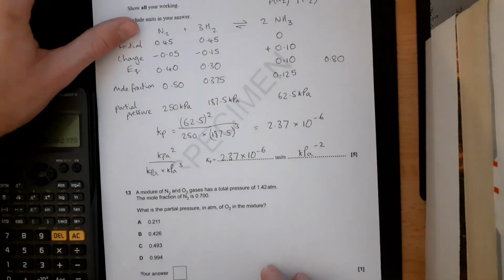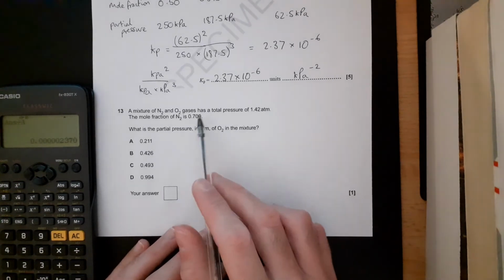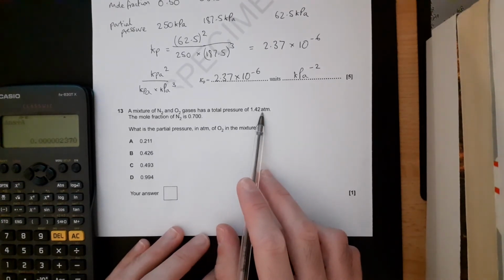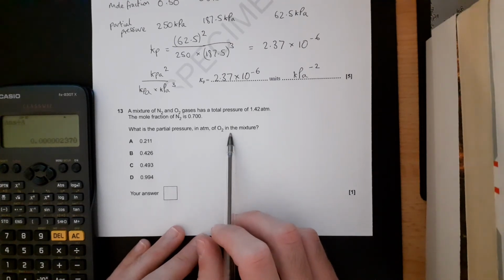Finally, just to finish this off, we've got another multiple choice question here at the end. A mixture of N2 and O2 has a total pressure of this many atmospheres. The mole fraction is 0.7. What's the partial pressure of oxygen?